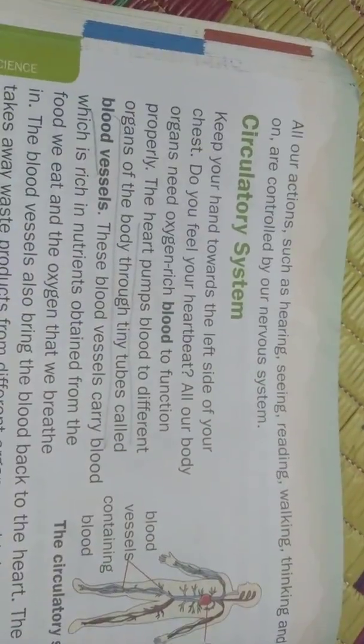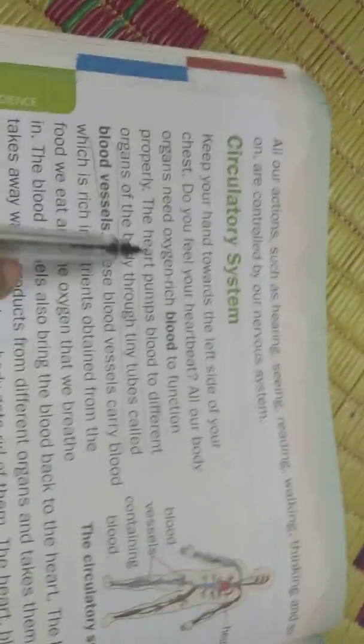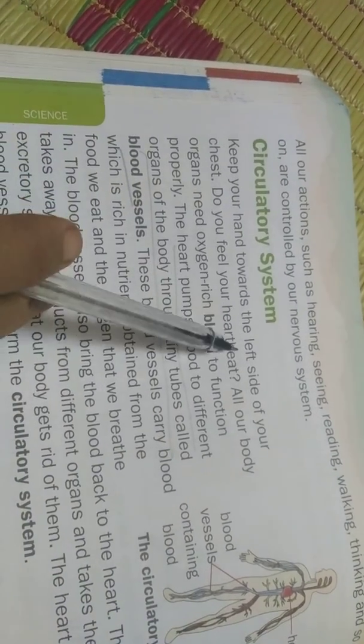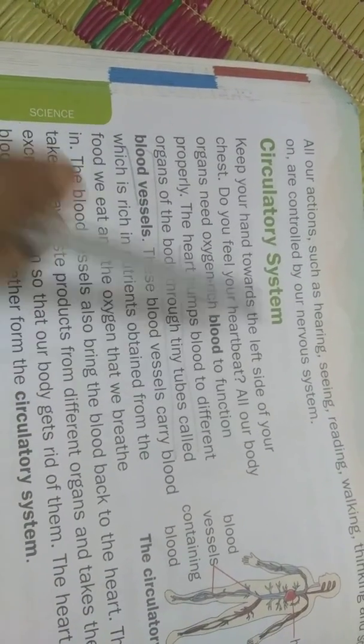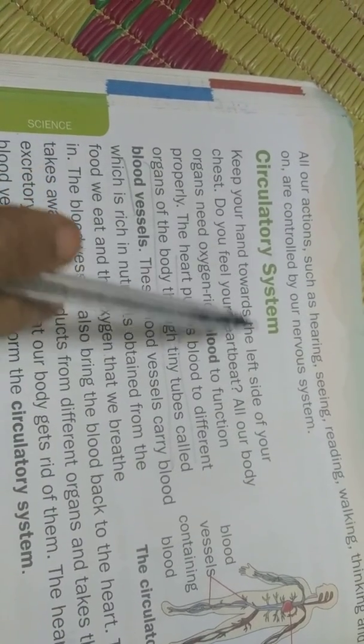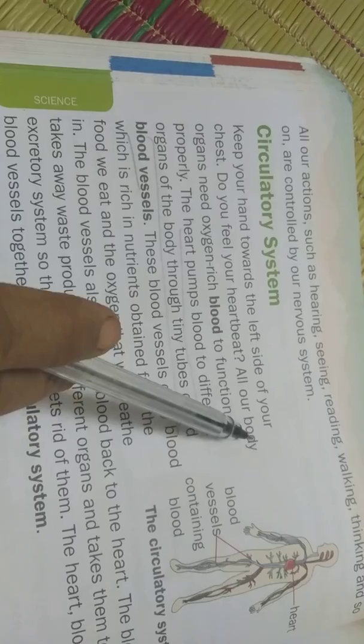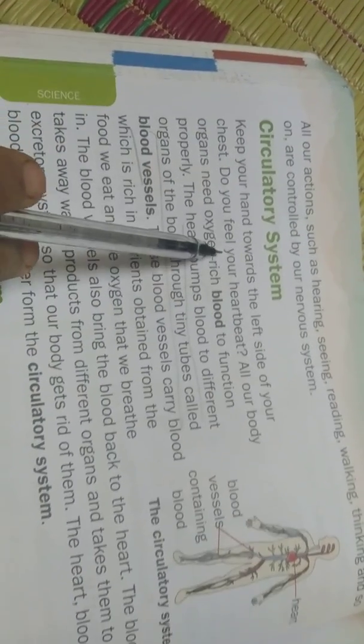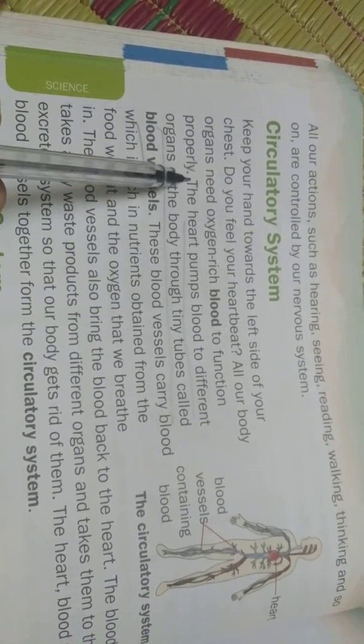Next, circulatory system. See the circulatory system. Keep your hand towards the left side of our chest. Do you feel your heartbeat? Yes, all our body organs need oxygen-rich blood to function properly.